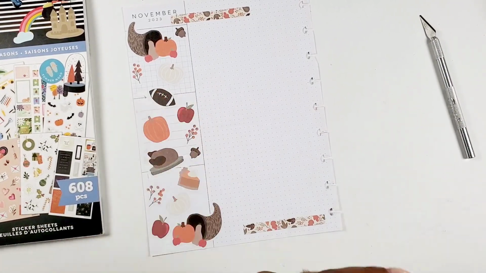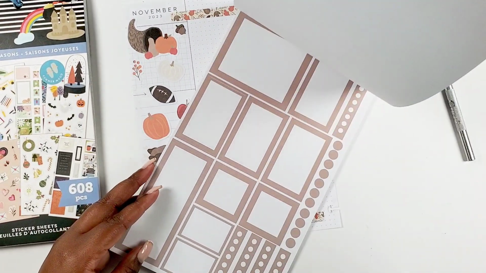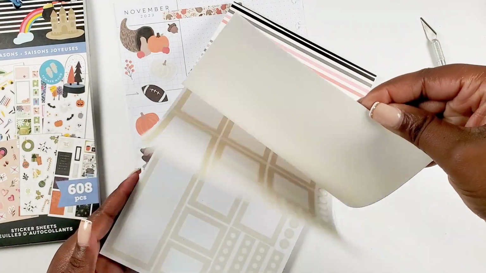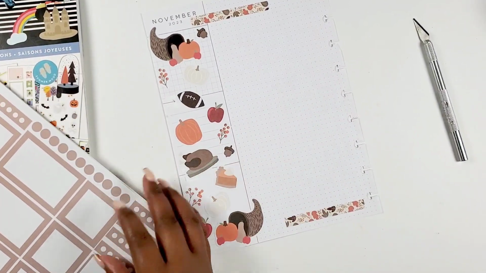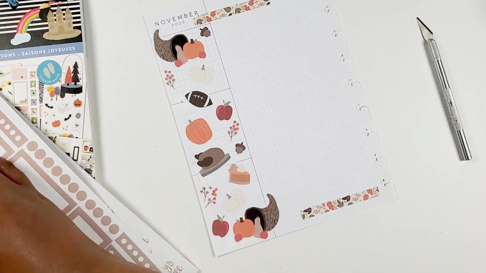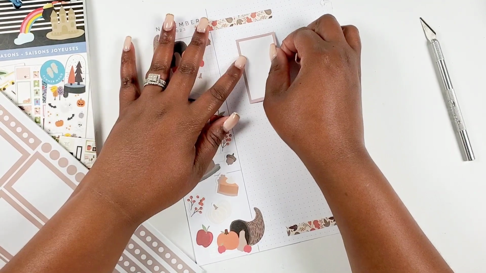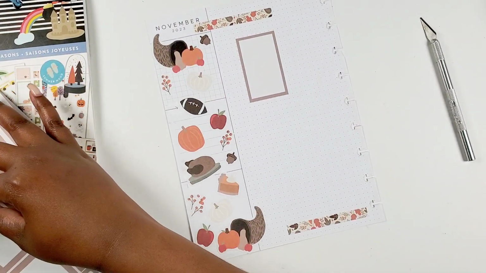So I'm thinking hands. And you guys, I pulled out my Neutral Basics sticker book and I found these boxes and I was like, yes, because I needed some boxes, because the boxes that were in the Cheerful Season sticker book had decor on them and I feel like that would be too much. So we're going to just put some plain boxes down and I'm gonna just lay them out how I see fit.